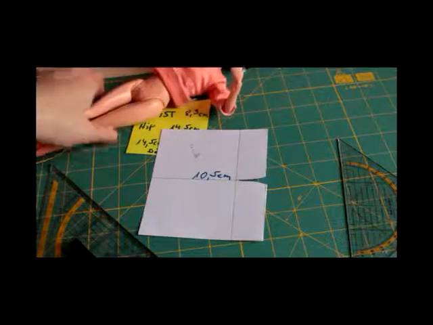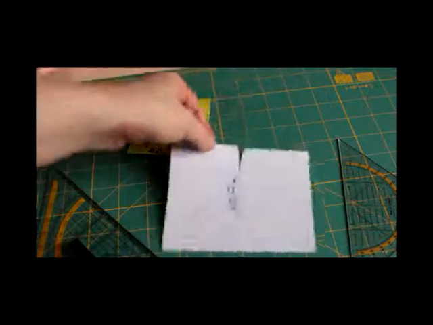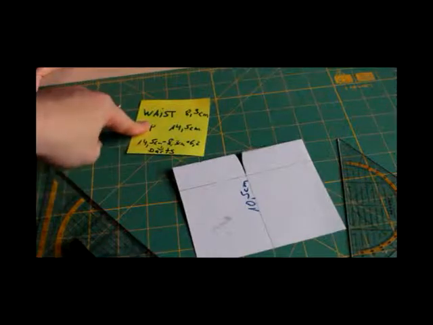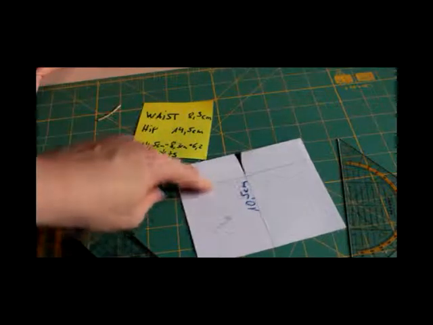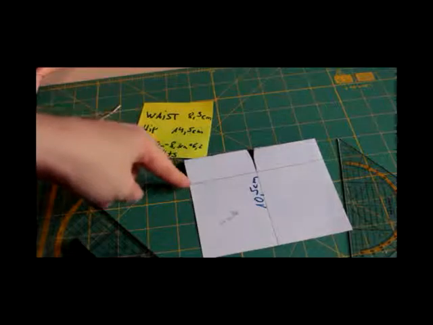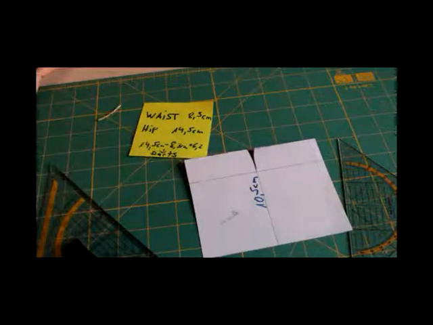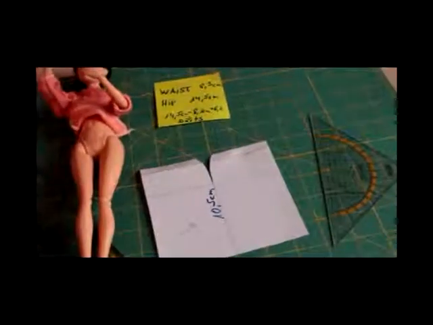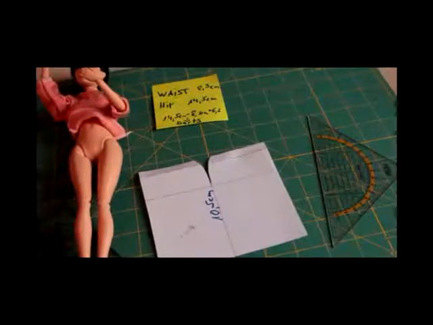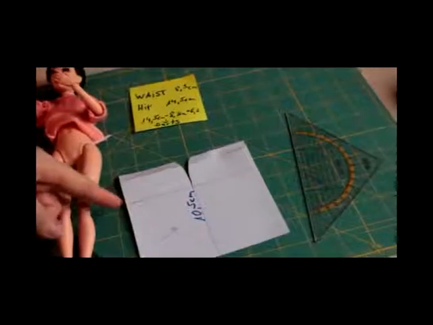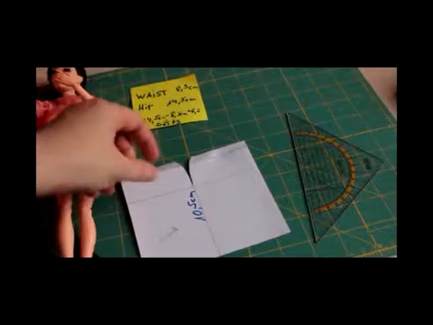You may ask yourself, hey, where's our hip number? And where's our waist number? The hip number is the width of the pattern. The waist measurement is not included yet. It's in your pattern when you have added all the darts.